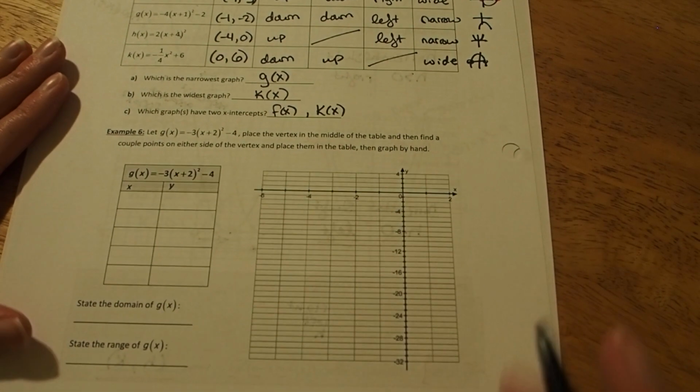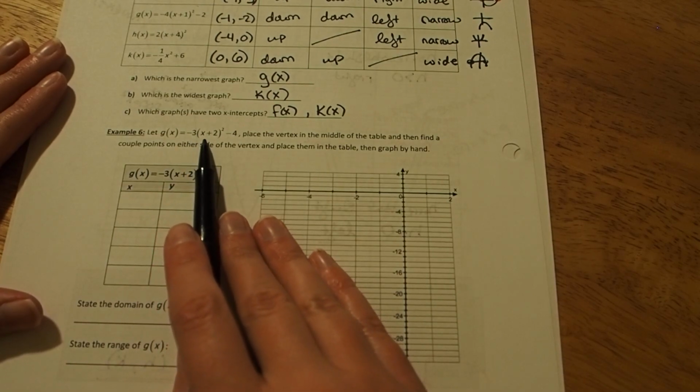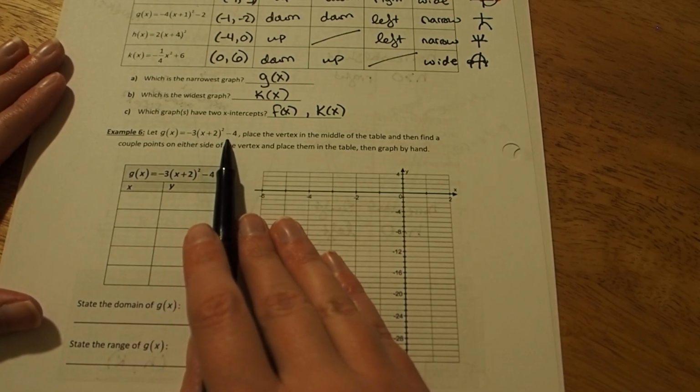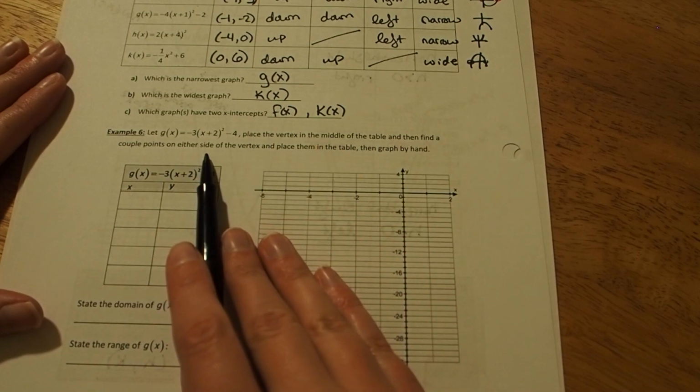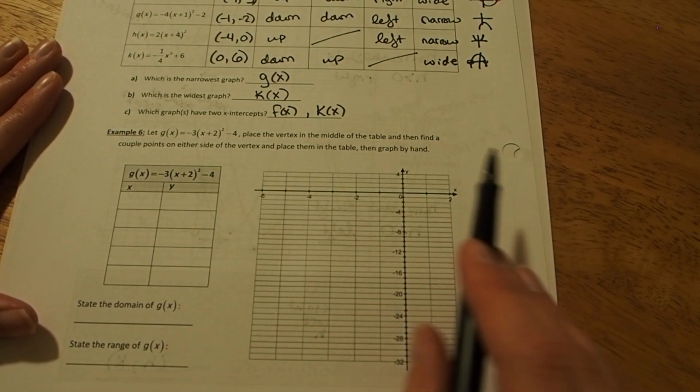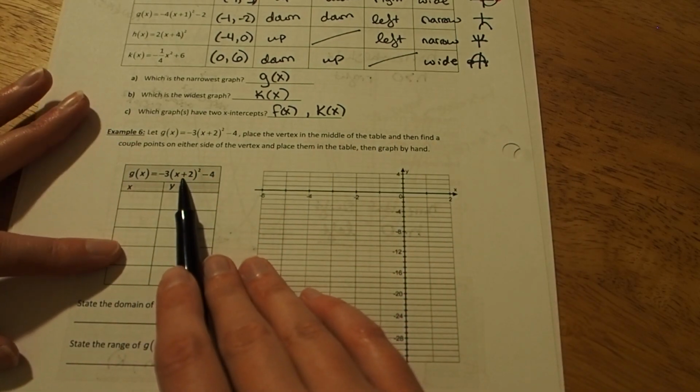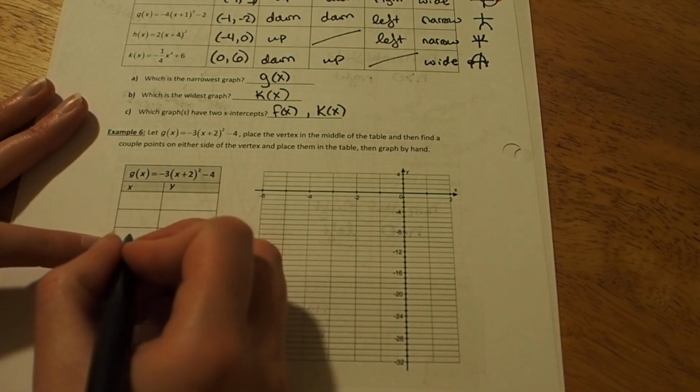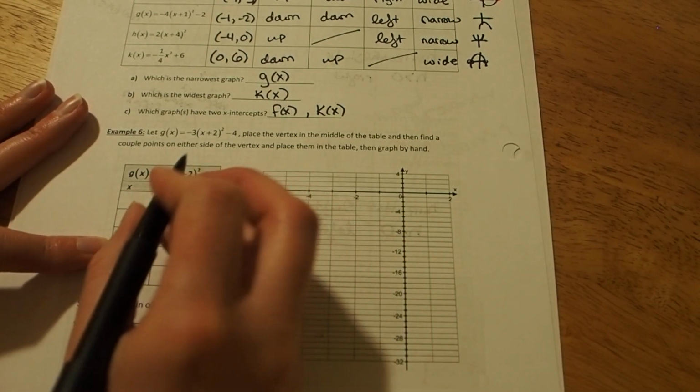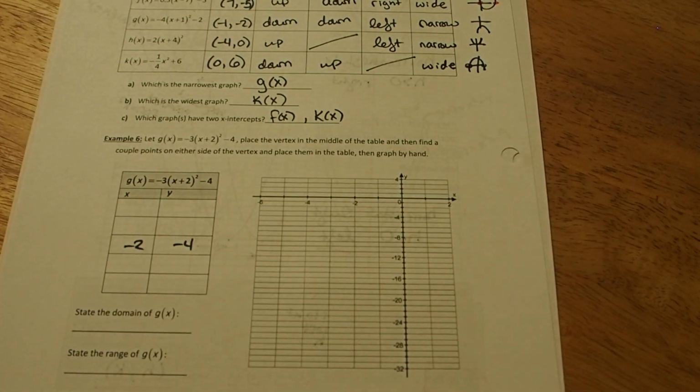All right, in example 3, we want to draw the graph of -3 times (x plus 2) squared minus 4 by first placing the vertex in the middle and then finding equal points on either side and graphing it by hand. So vertex in the middle, I can see the vertex right here. It has to be at -2, -4. You can see the h and k values.